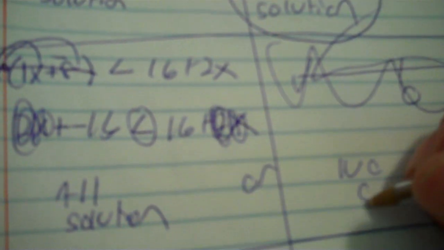or no solution. Negative 16, positive 16. Well, the bigger number's here. Does it eat the bigger number? Yes, so it's all solutions.